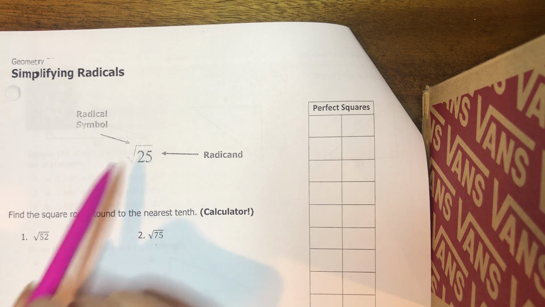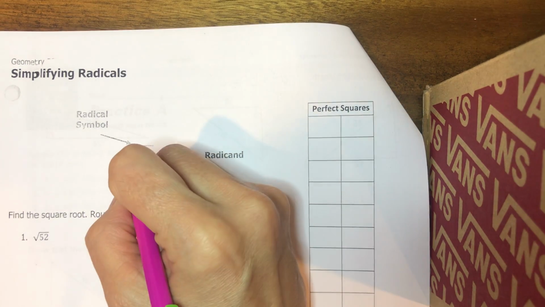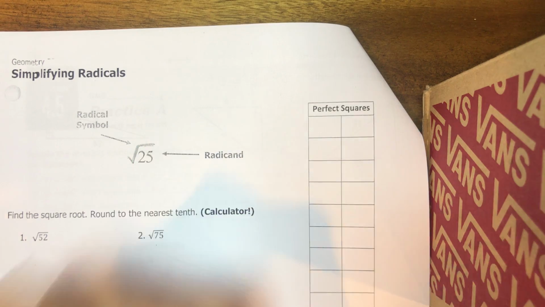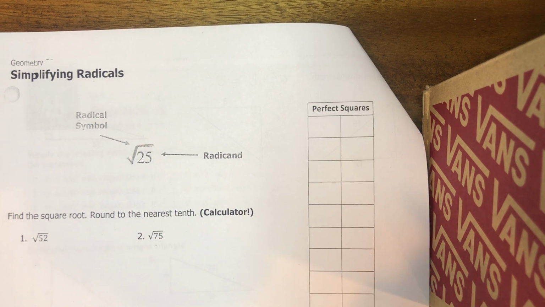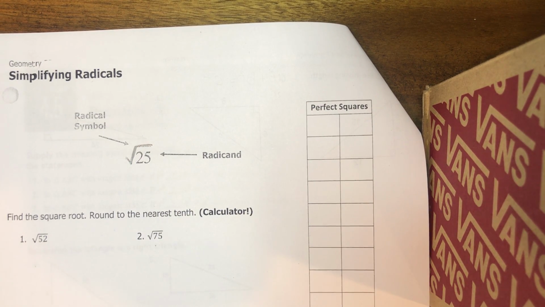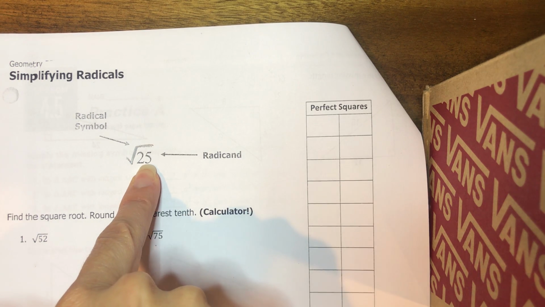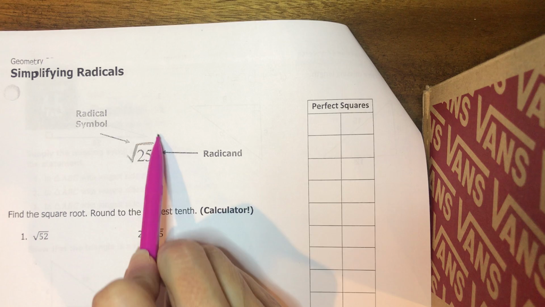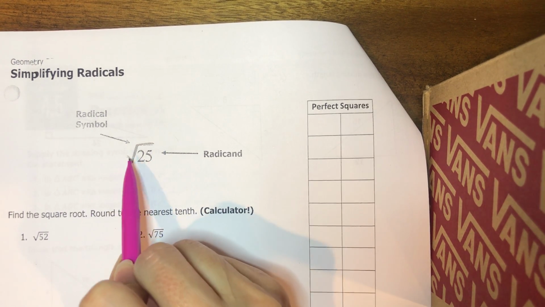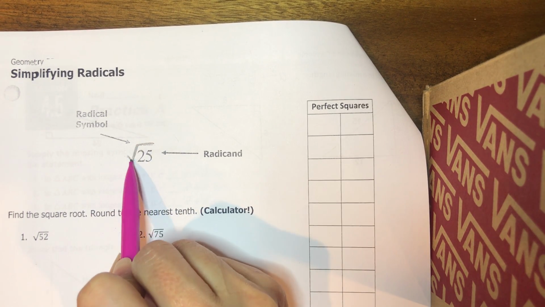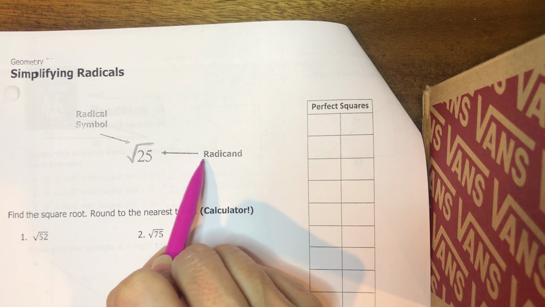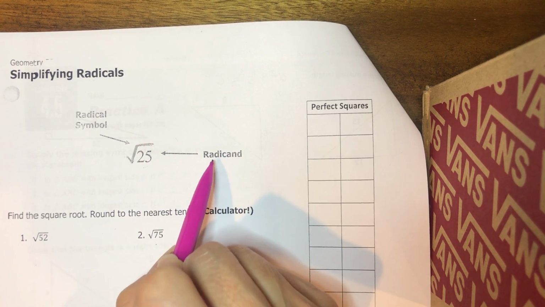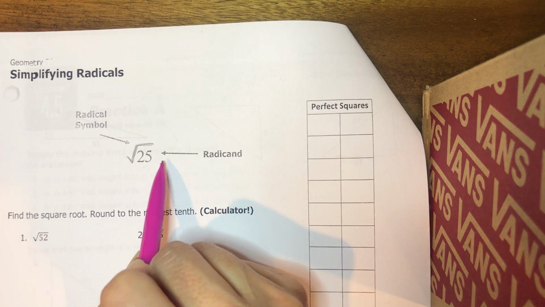When we have something that looks like this, square root of 25, we've seen that in Pythagorean theorem. What we've done before, if we see the square root of 25, is plug that into our calculator to give us an answer. Remember, this is called our radical symbol. The number underneath is called your radicand. I'm just letting you know what that number is called. I'm never going to ask you to tell me what it's called. I just want you to know.